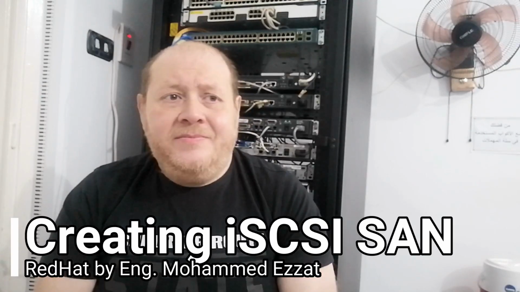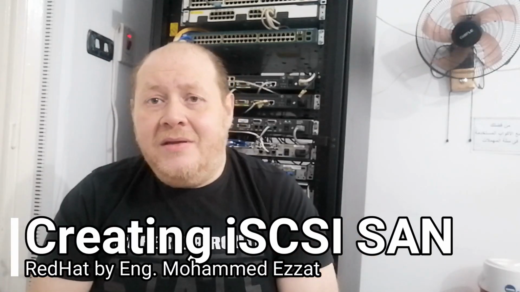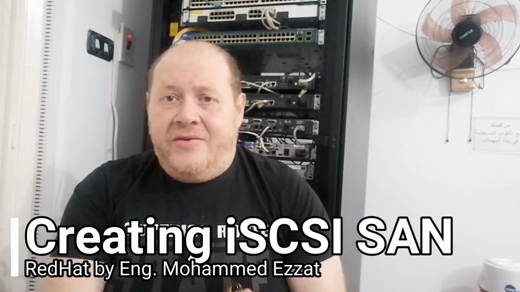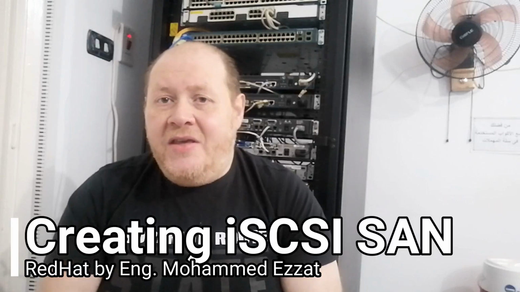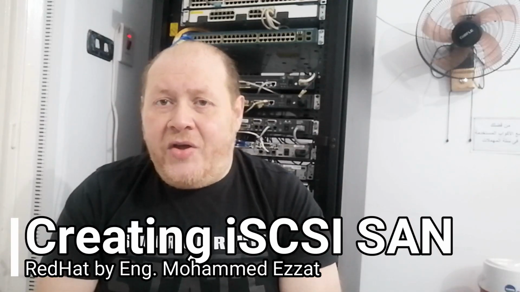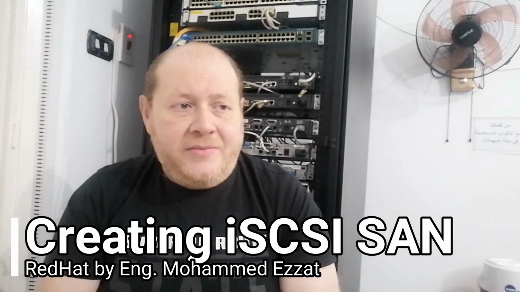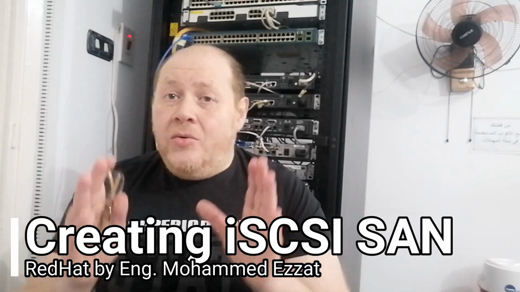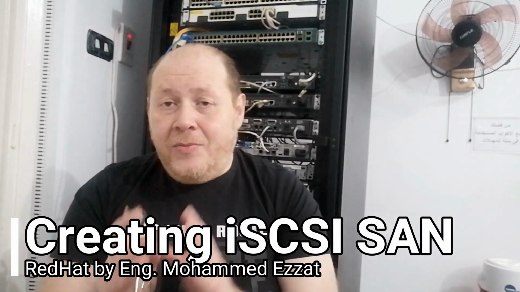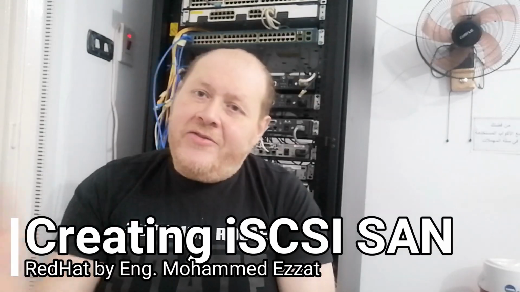In this tutorial, we'll explain how to create a CentOS virtual machine in VMware Player, then create LVM, then create an iSCSI target and create an iSCSI initiator to connect to this target. I'll also show my physical fiber channel SAN topology in my lab. Okay, let's begin.